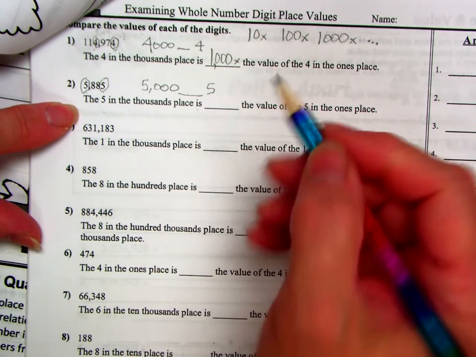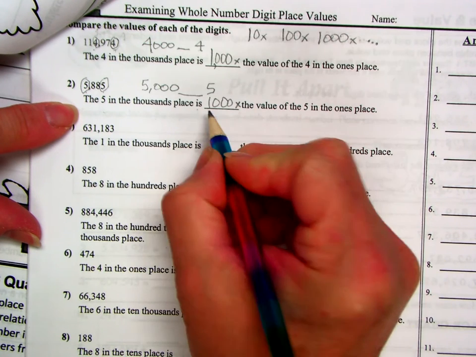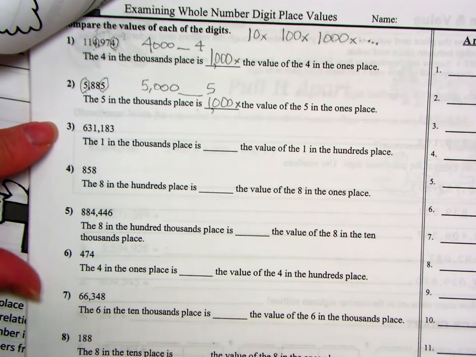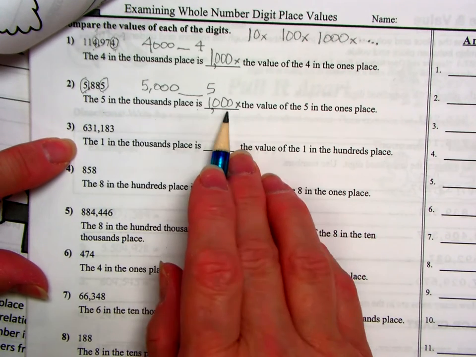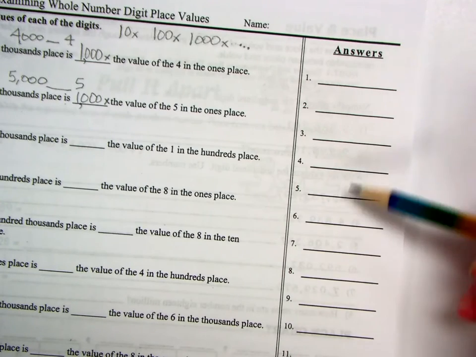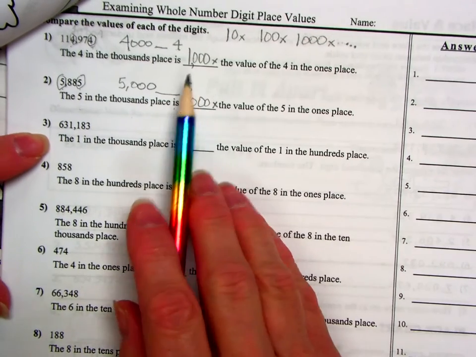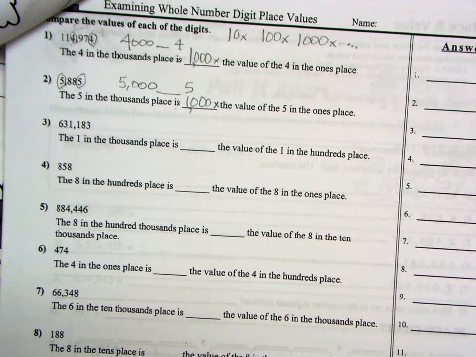And hopefully you wrote 1,000 times, 1,000 times bigger. Now, if you don't have enough room to write your numbers in here, because some of them are going to be bigger than 1,000, you may write your answers over on these blanks, but if you can fit it in here, that's fine. I don't care which place you write your answer.